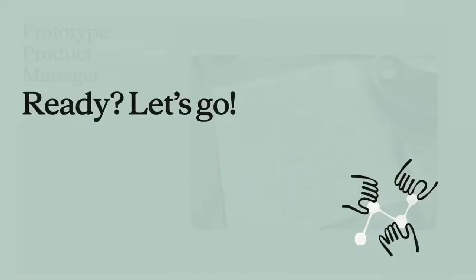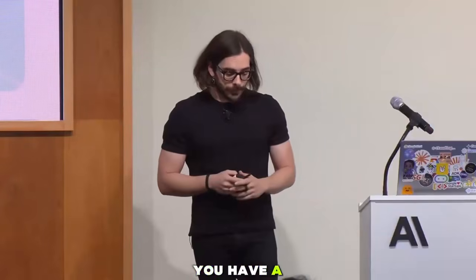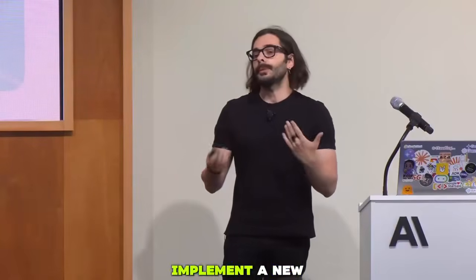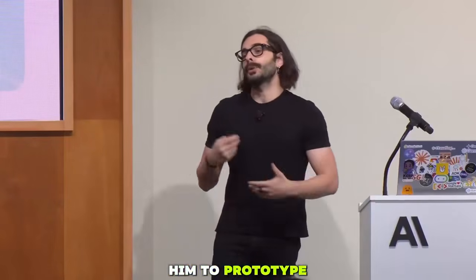So now that you have a few reasons for using Claude on Google Cloud, we are ready to build. And so as I said, I will start by wearing the hat of a PM. So imagine that you just joined the company, or maybe you are already part of the company. You want to improve our services. You want to implement new features with respect to a particular product. What was happening in the past is that you have the idea, you go to a UI/UX designer, and you ask him to prototype and visualize the idea.